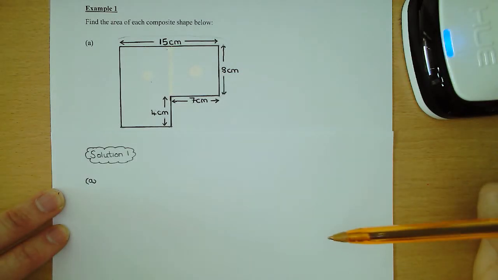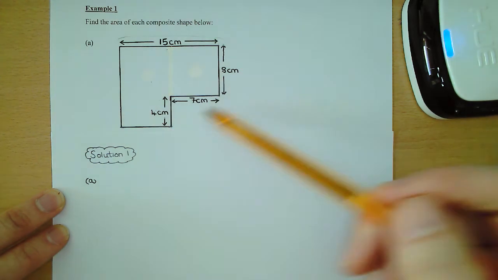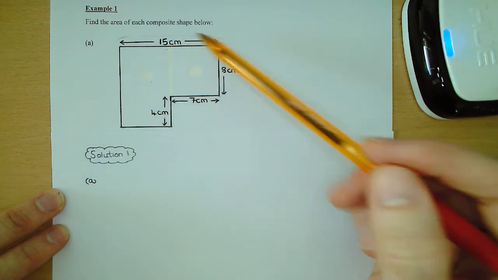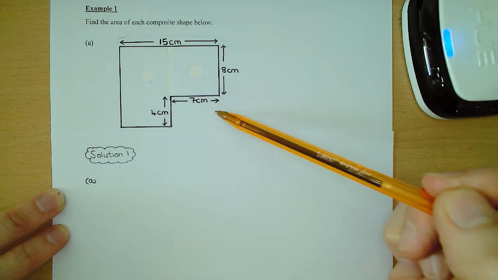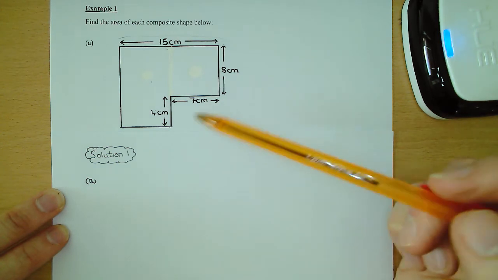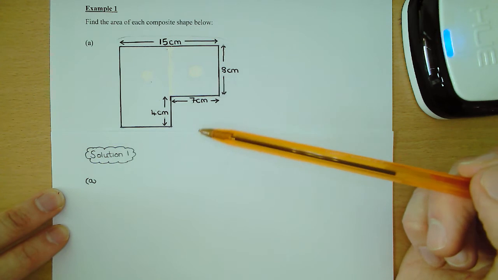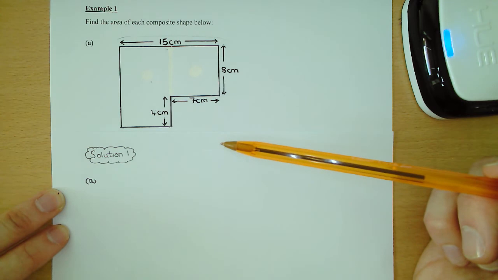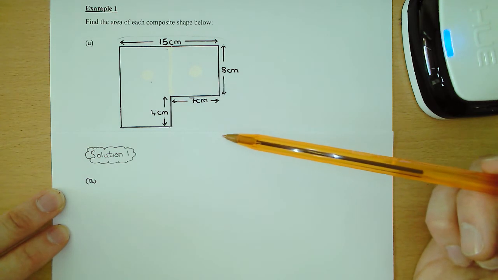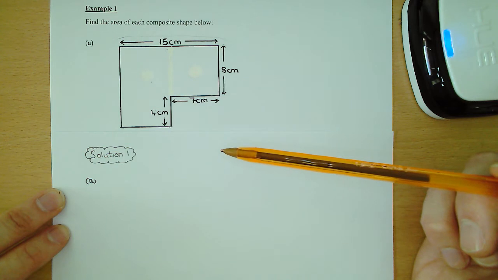We're now going to find the area of a composite shape. What you see here is a composite shape. It's an irregular shape, and that means you can't find its area directly. In order to get the area of a composite shape, you need to break it up into the smallest number of squares or rectangles as possible. Get the area of each square or rectangle, and then get the overall area.